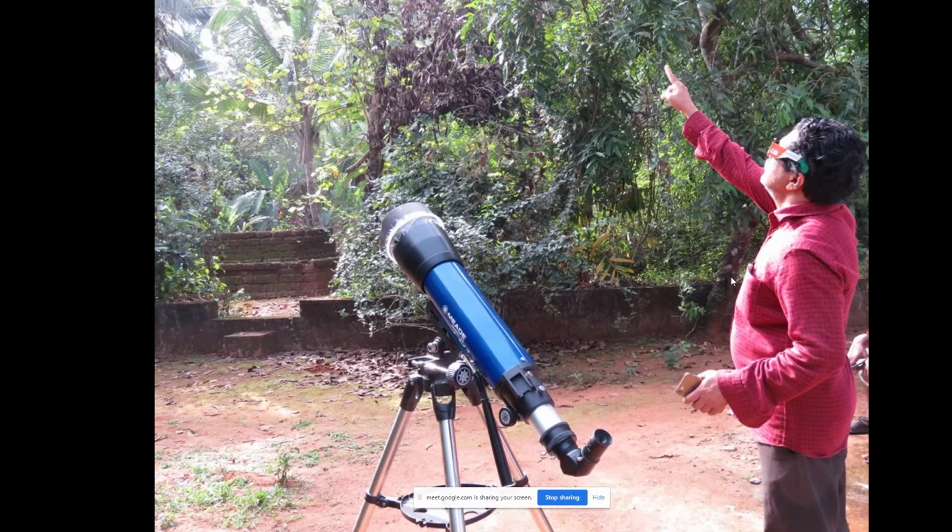This is from the day of the solar eclipse in 2019. I used these specs, and this is from the backyard of my Taravadu.